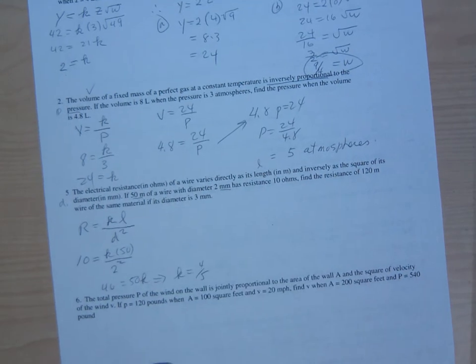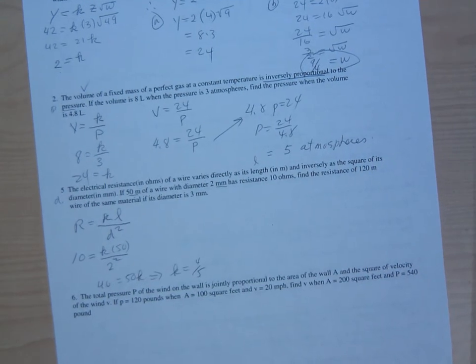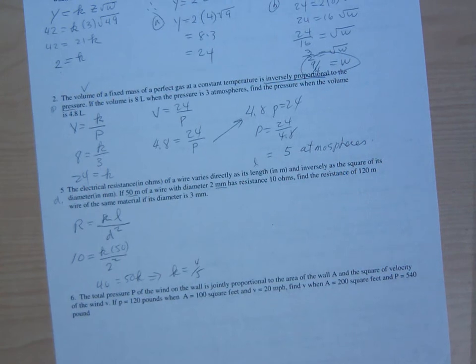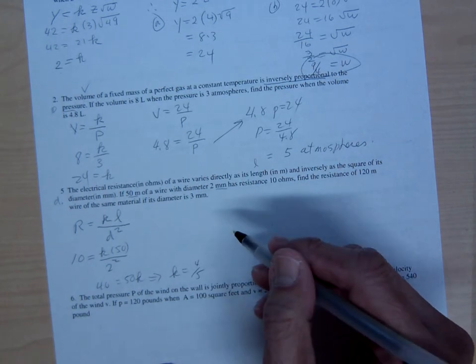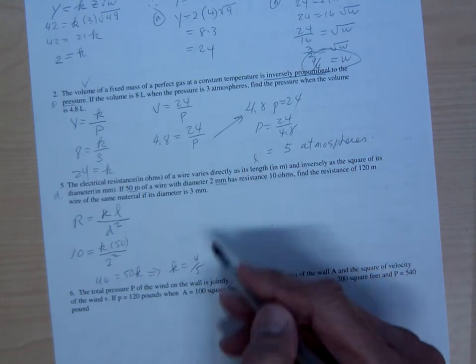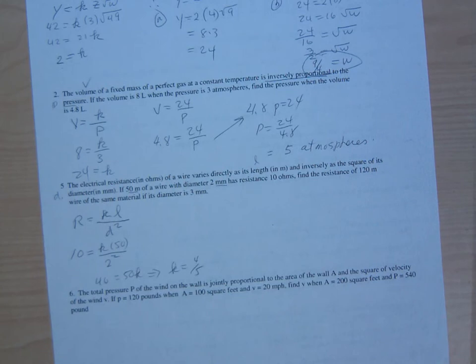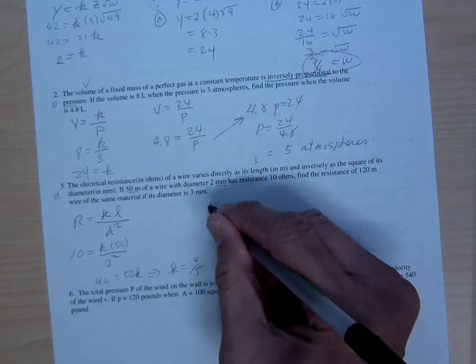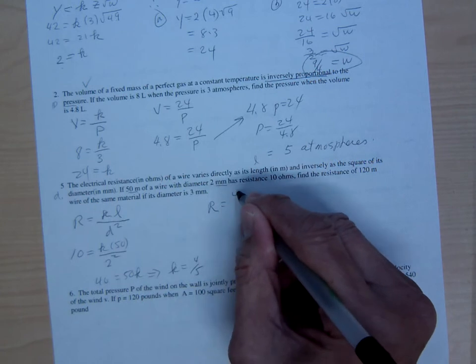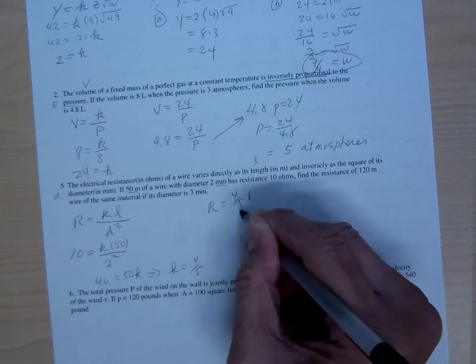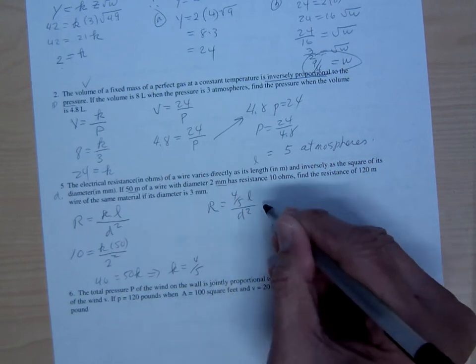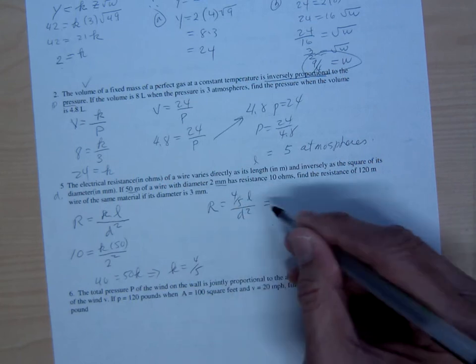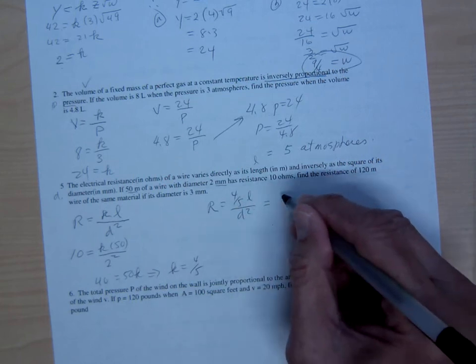How's that? So we're good? All right, so therefore I'm going to do my substitution for K. So R equals 4/5 L divided by D squared, and I don't like to have a fraction there, so let's rewrite it again: R equals 4L over 5D squared.